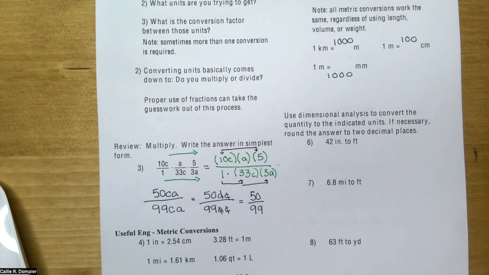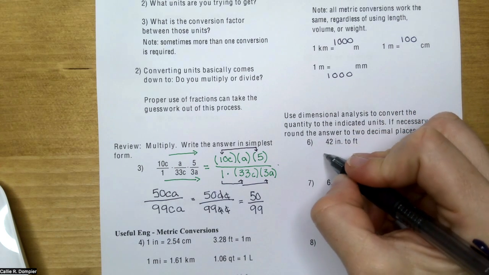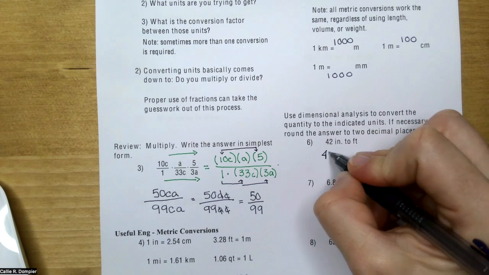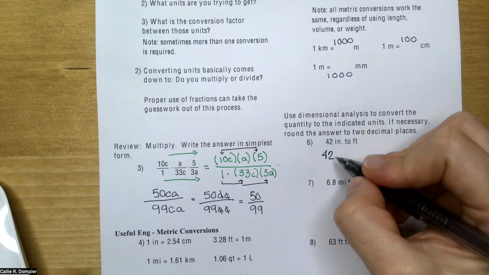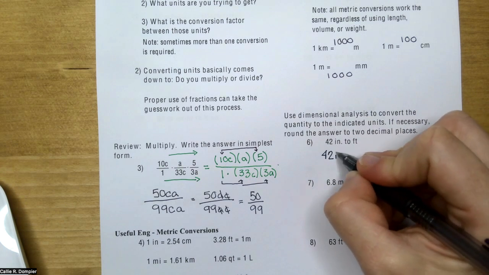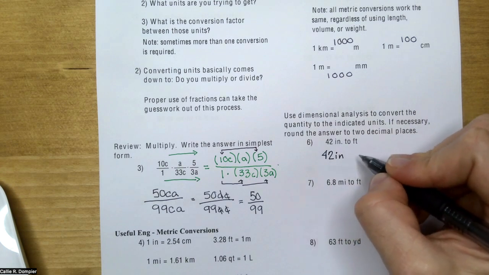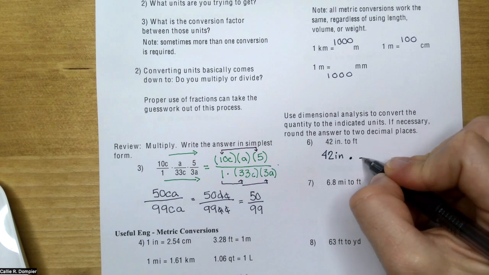However, though that is true, and though you can use that way, if you get in the habit of setting up a fraction each time, you make fewer mistakes and it's easier to convert ones that you're less familiar with. Okay, so I'm just going to start with that 42 that they gave us, 42 inches. And then I want to multiply it by something. I'm going to put the units right next to it. It's 42 inches. We're going to multiply it by a fraction.